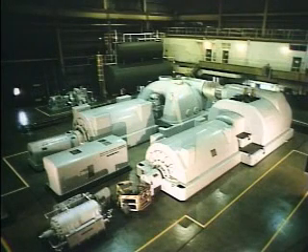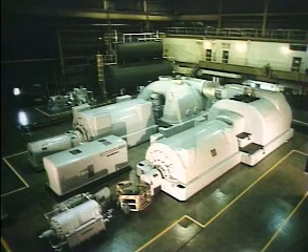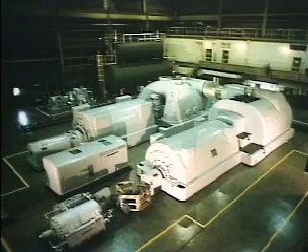Now, under normal operating conditions, the rotational speed of a generator will not change. A generator must operate precisely at its rated speed in order to maintain the required frequency of 60 hertz.